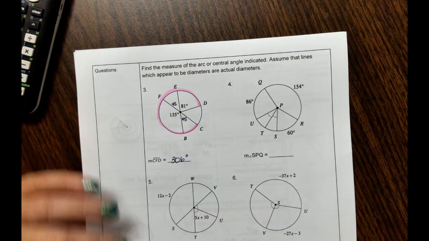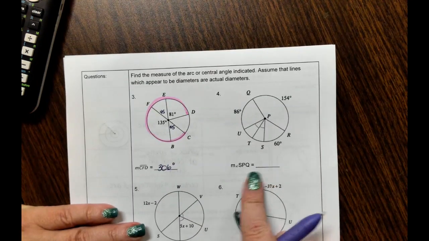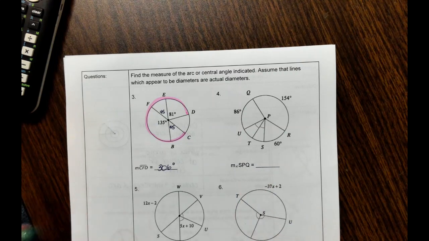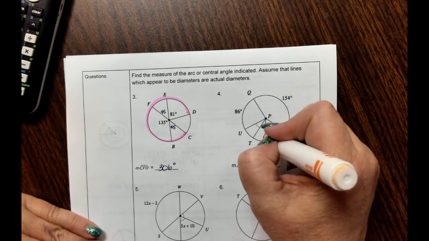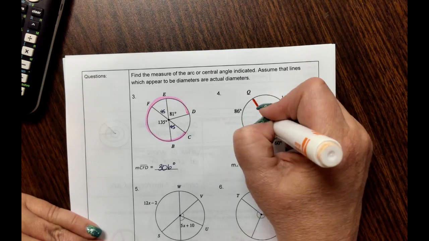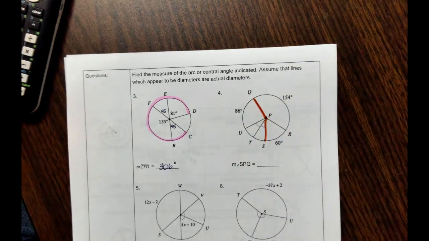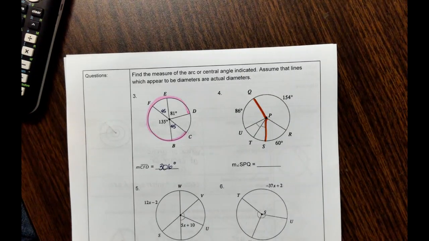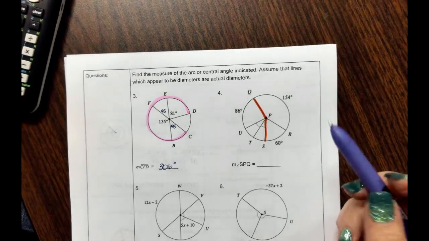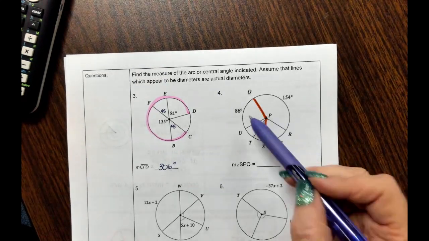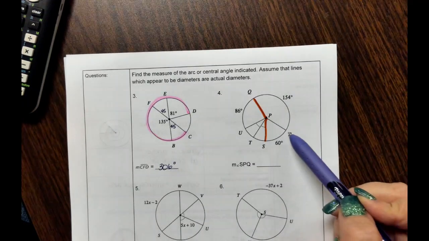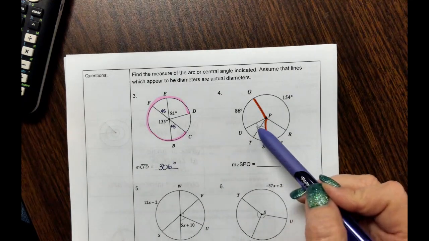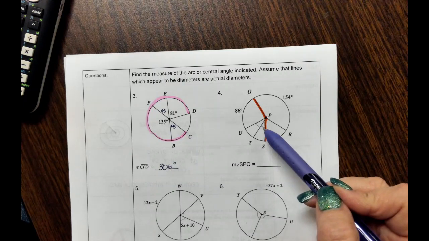Now I want angle SPQ, so I want from S 86 degrees. So 60 degrees plus 86 degrees is 146. So angle SPQ is 146 degrees. Notice that 60 plus 86 on the arcs is also 146, so arc SQ is 146 degrees, and angle SPQ is 146 degrees. They represent two different things, but they are equal to each other.